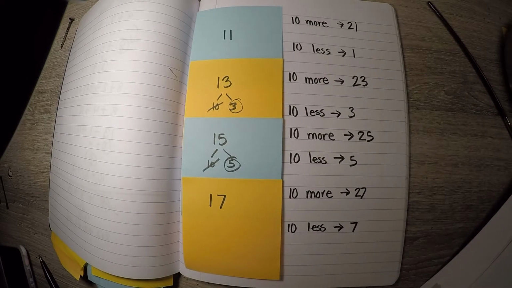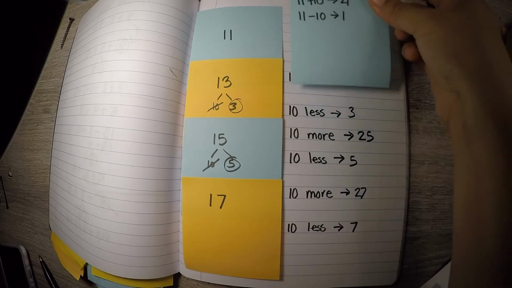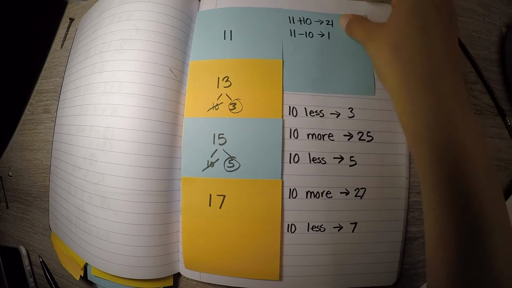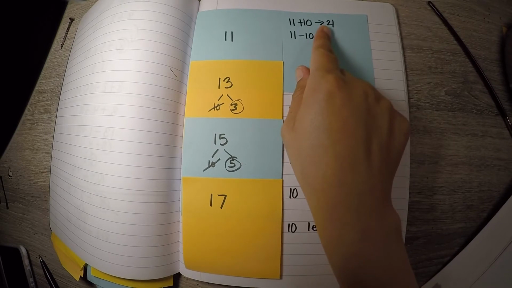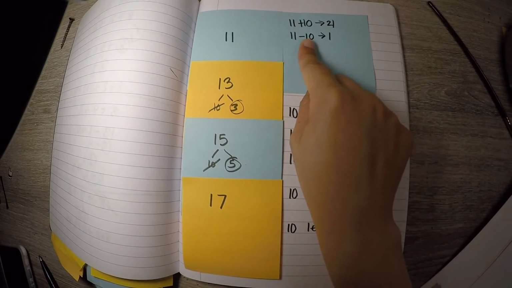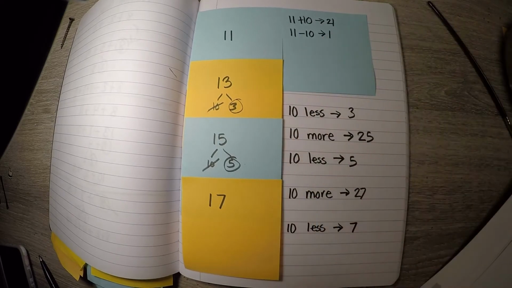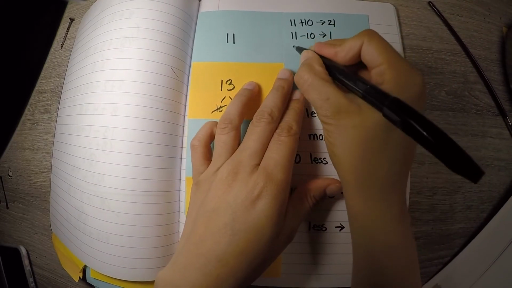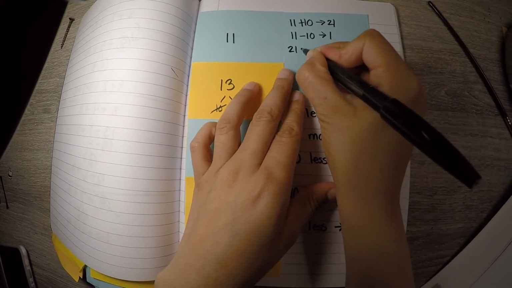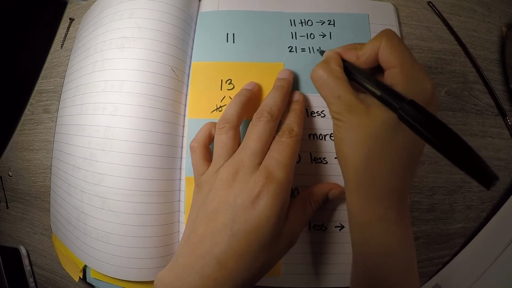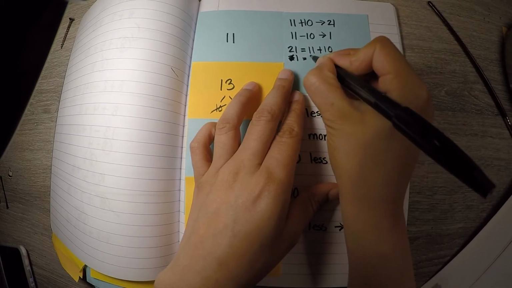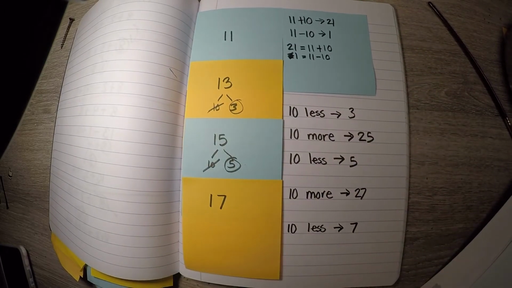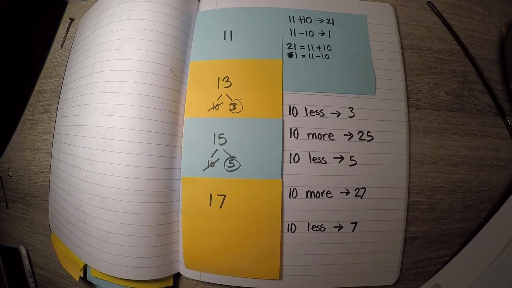So for the first one, if you were able to do it, your number sentences might look something like this, where if you took that 11 and you added 10 more, then you would get 21. And if you took away 10, then it would look something like this. Check your thinking. Did you write it a different way? Did some of you maybe write it backwards, where you started with your total and then had the rest of your number sentence? Maybe something like this. If you did, great. If you didn't, then that's okay too.